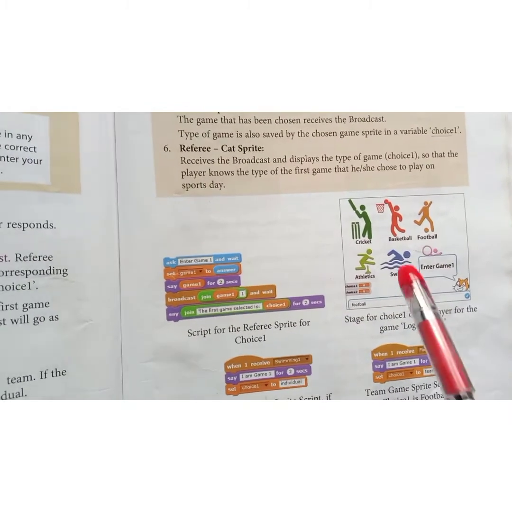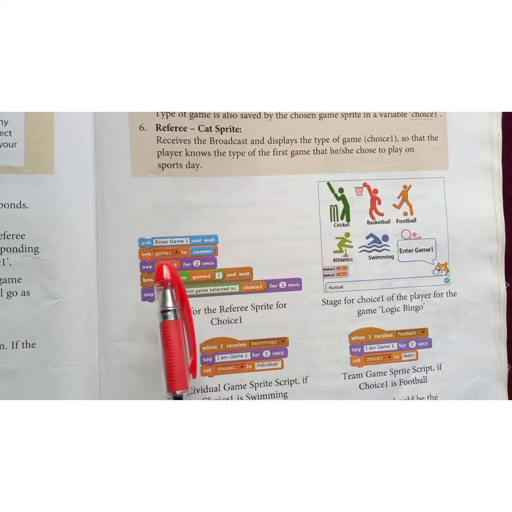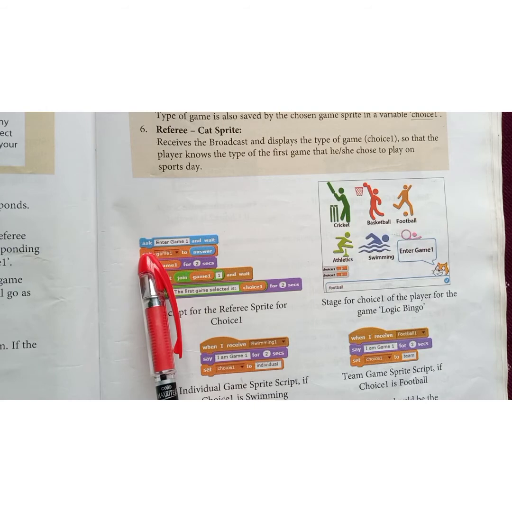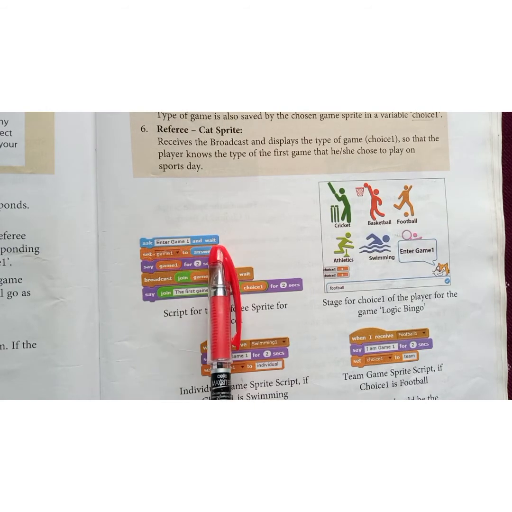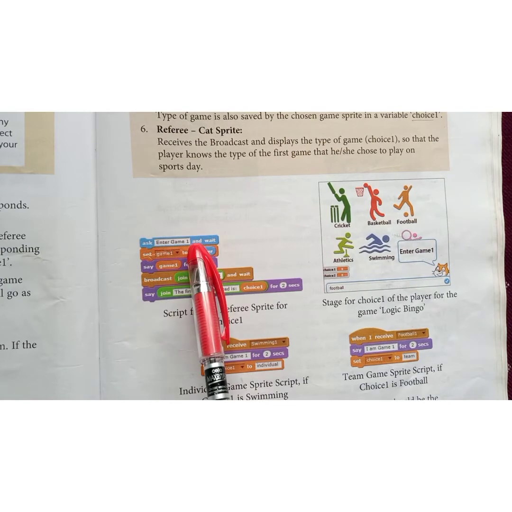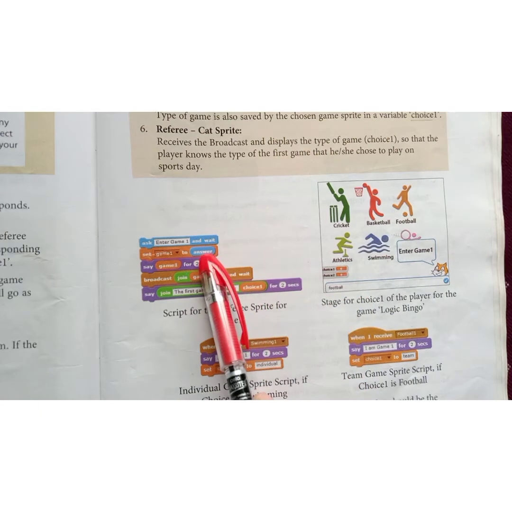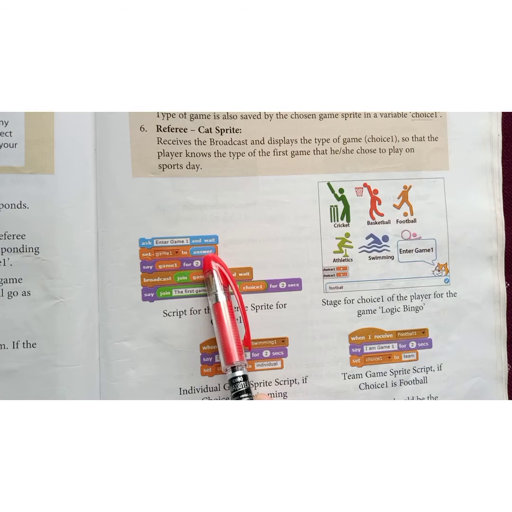Okay, so let's see the scripts. Let me just explain to you. See, ask, enter game 1 and wait. So the referee cat will ask, enter game 1. Now suppose you have typed football and pressed enter from the keyboard. This football will be saved in answer, right? This answer stores the keyboard input. Remember, you have learned in the last class.